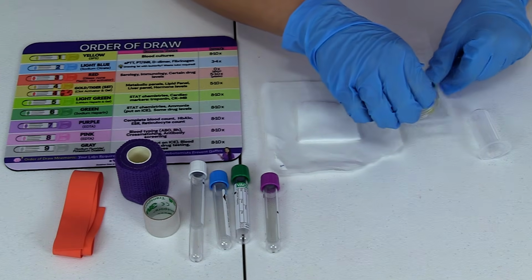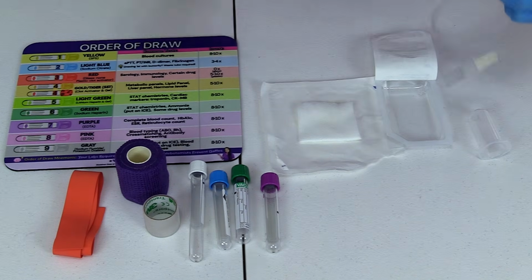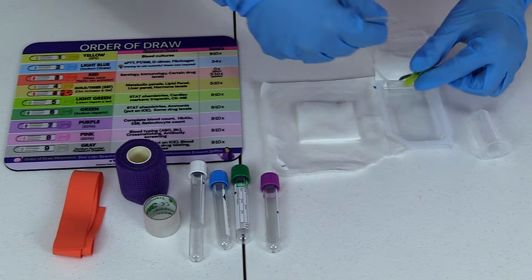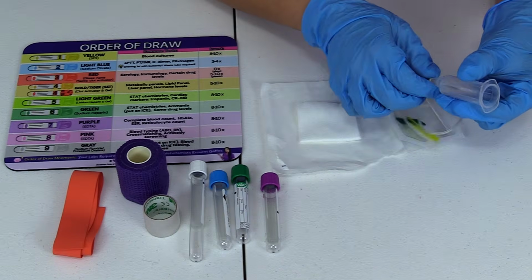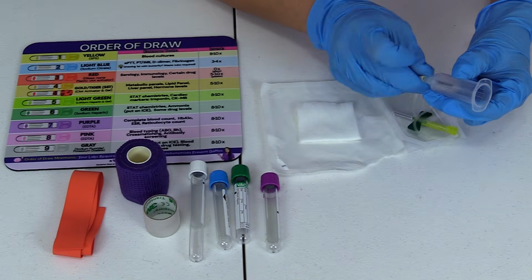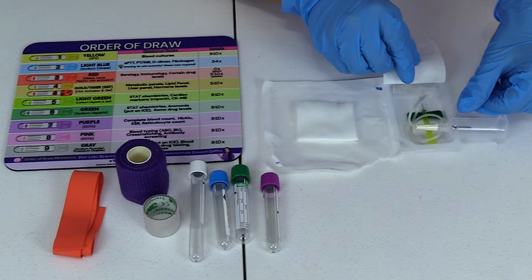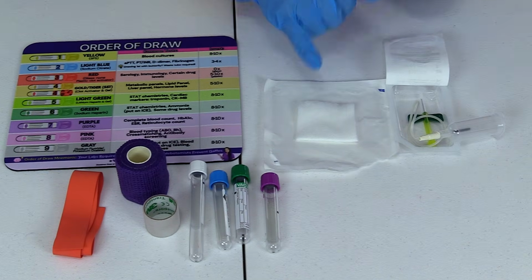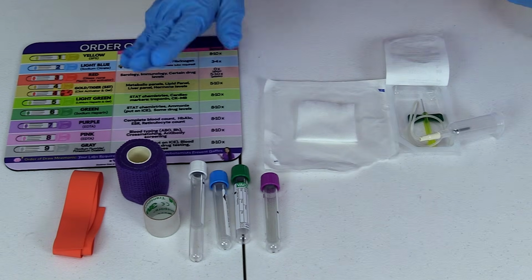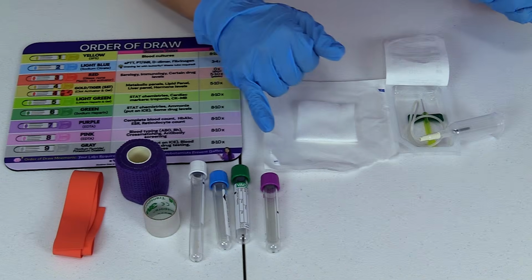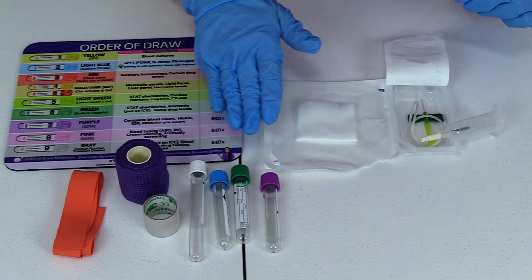So I'm just going to take this out right here, and I'm going to leave this part in there, but I'm going to go ahead and screw on to this. I'm going to leave that there. And then I have my gauze, which I'll need to place over the site once I have removed the needle. And then the other super important part are your tubes.